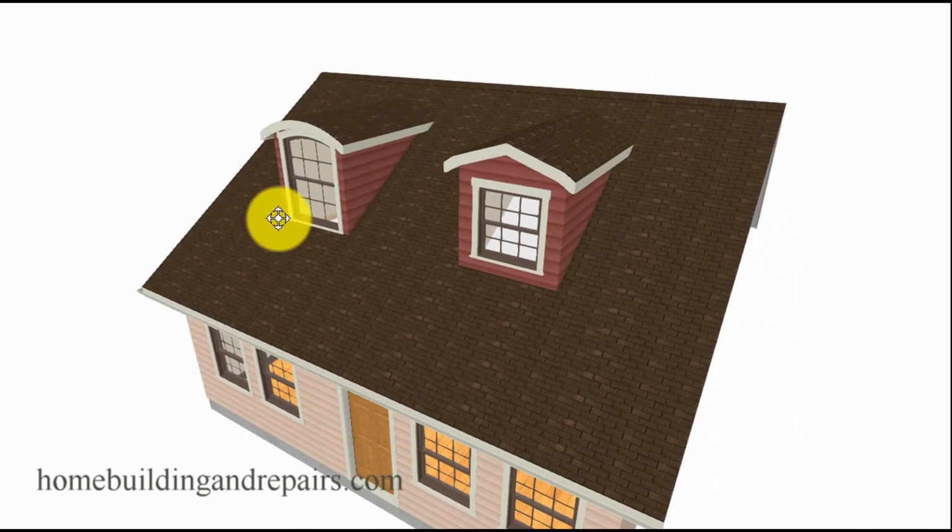So hopefully this helps you out and gives you some ideas for dormer roofs. I actually did a search for them and couldn't find any videos on it, so hopefully this will help people out in the future.